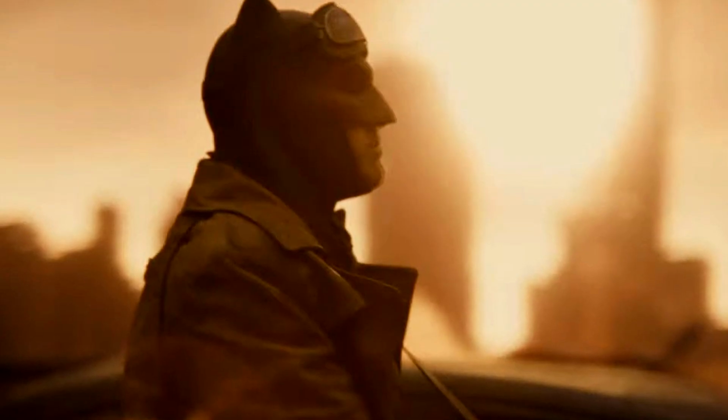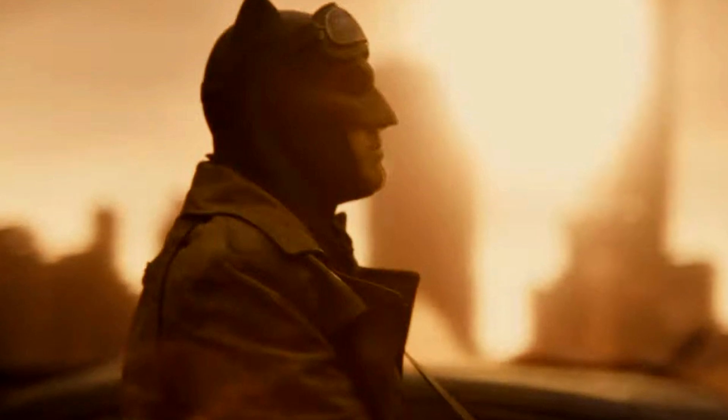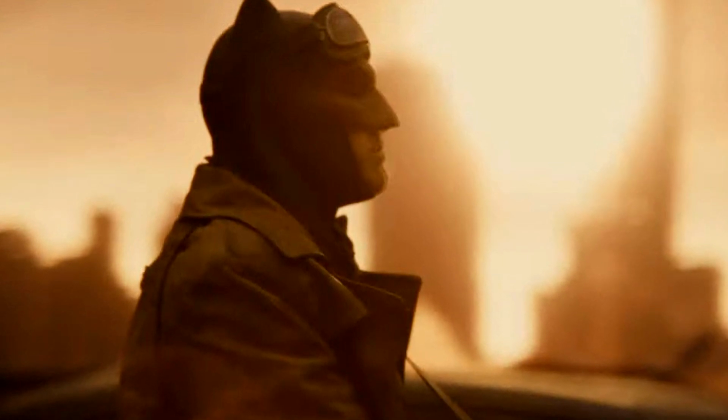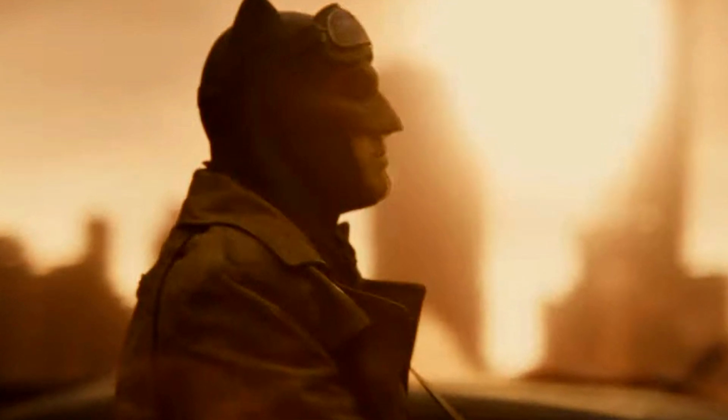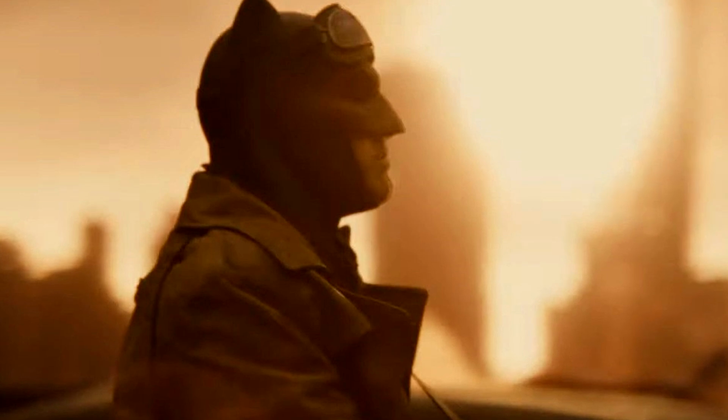After all the battle and success in defeating Steppenwolf though, we come to the dreams and nightmares of the film. This acts as a go-for-broke epilogue that teases Snyder's grand vision for future films.